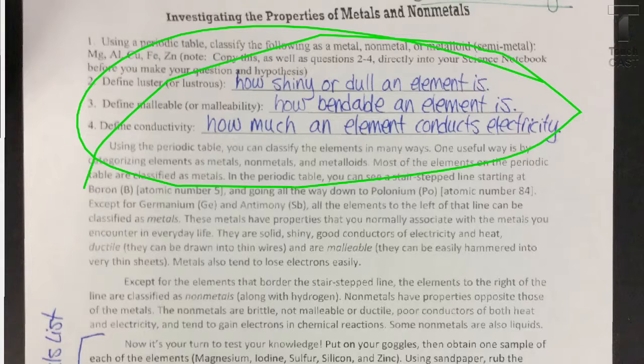Luster is how shiny or dull an element is. If it is very shiny, it is known as being lustrous. Next, we have malleability, how bendable an element is. If it is very bendy, it is considered malleable. Lastly, we have conductivity, which is how much an element conducts electricity. If it is able to conduct electricity, it is considered a conductor.